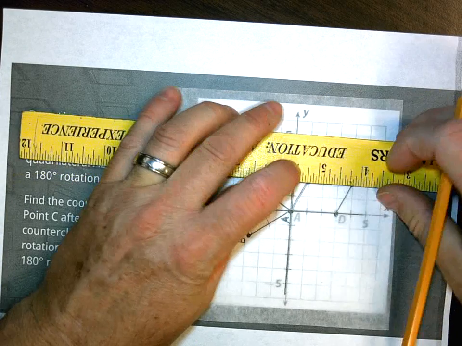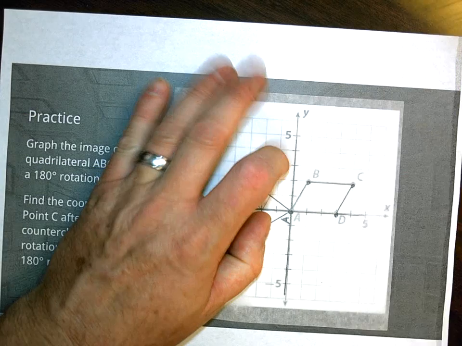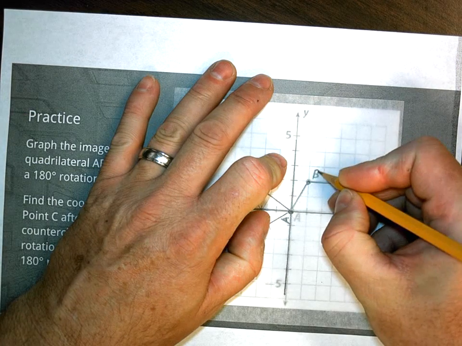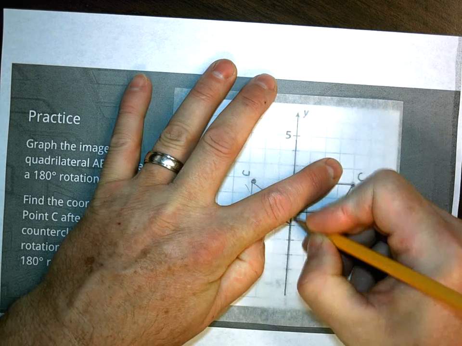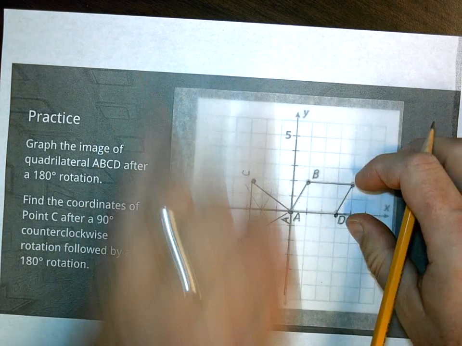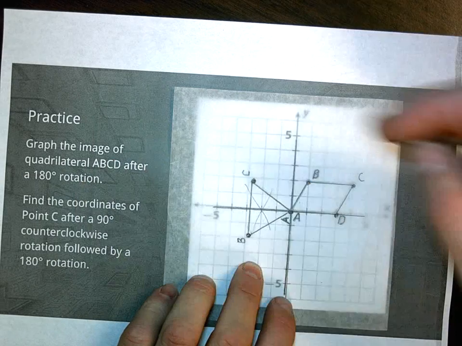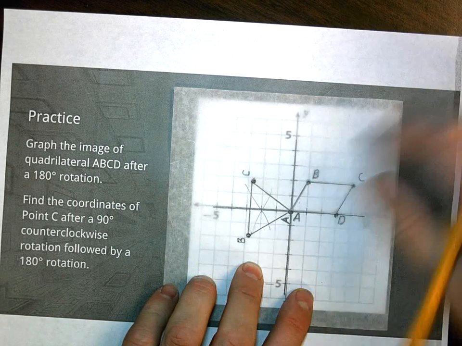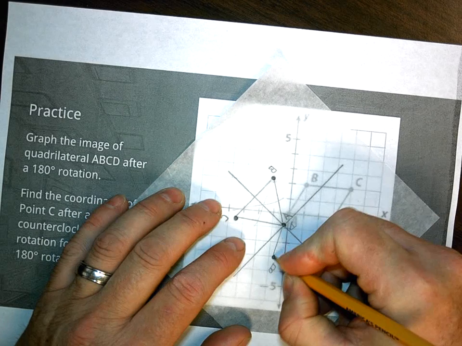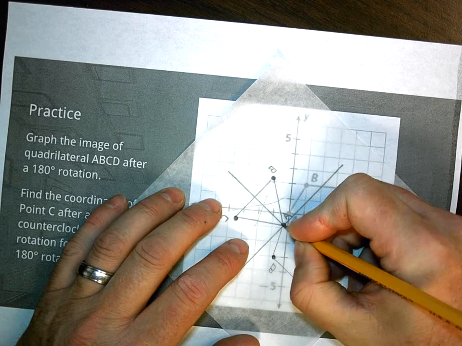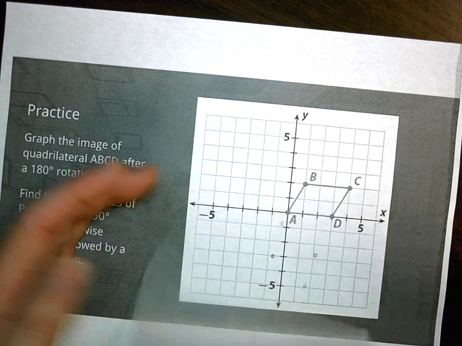Okay, so I got it. I'm going to make sure I write down my coordinates. That way when I move them, I'll get the same coordinates. Okay, A is always going to stay there. So it says I'm going to graph it after a 180 degree rotation, which means it's going to come all the way over here. Now, I'm going to make my life easier. I'm going to darken the back side so that when I graph it, I can just write down my dot and it'll take it.